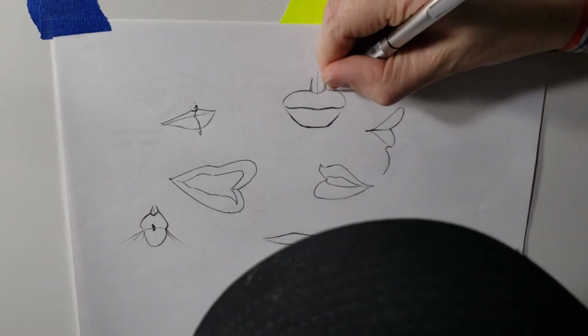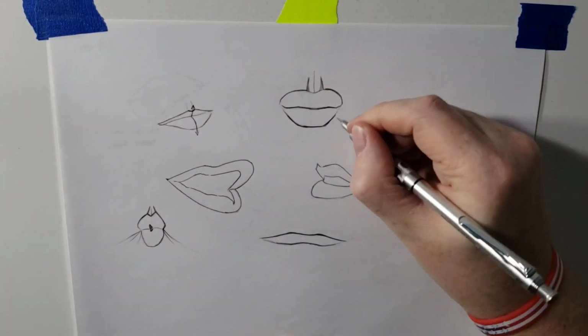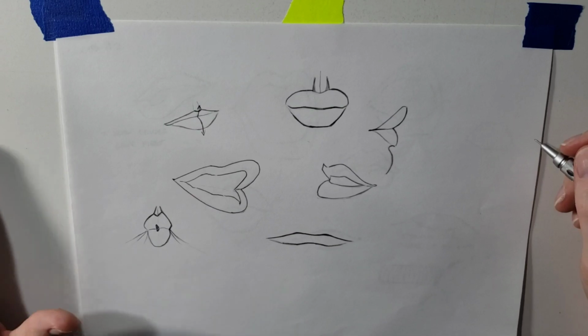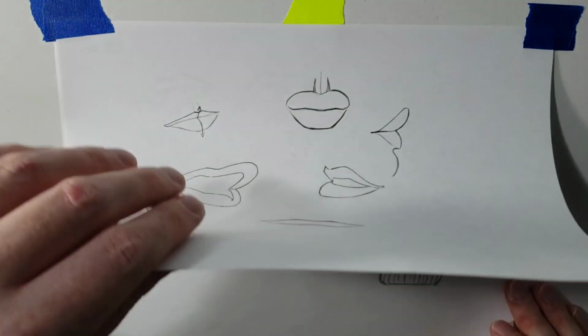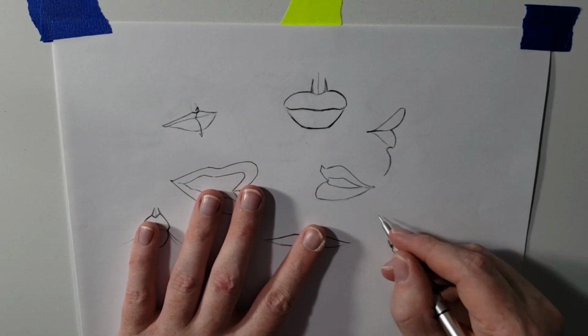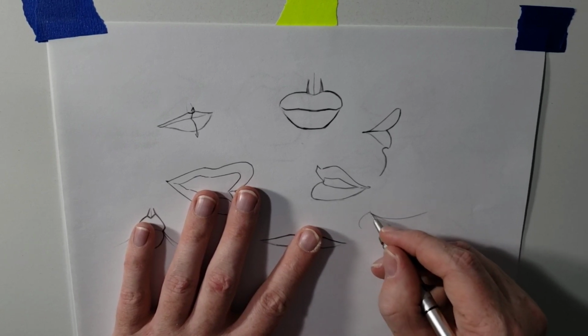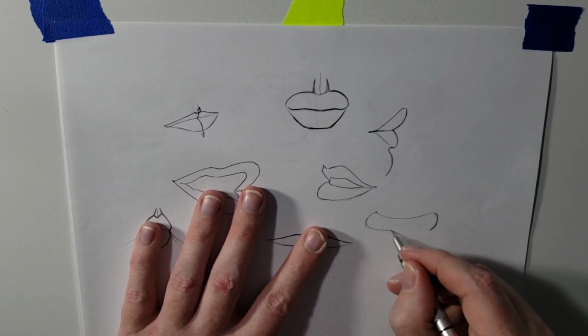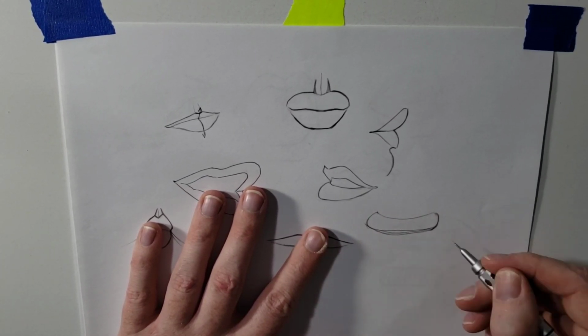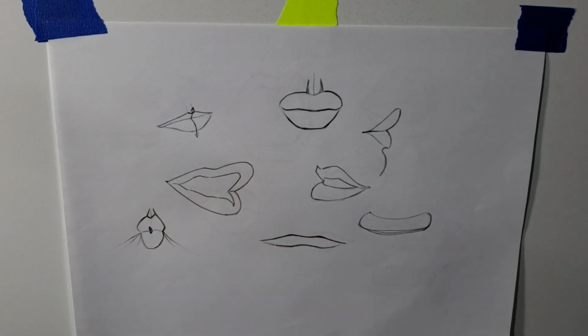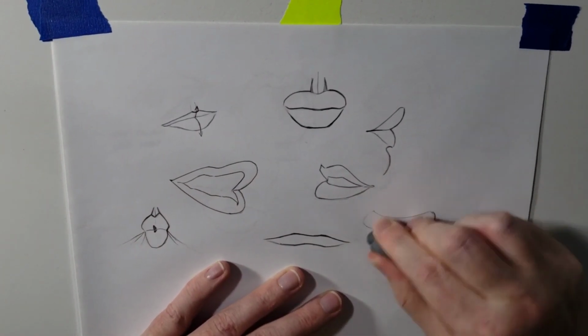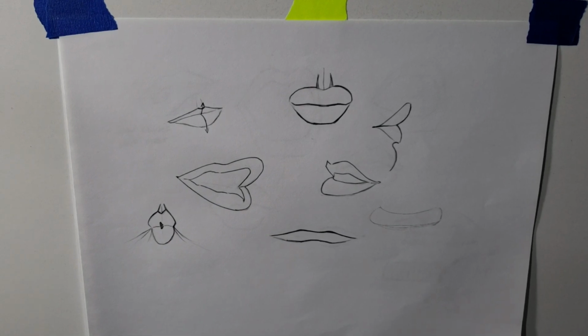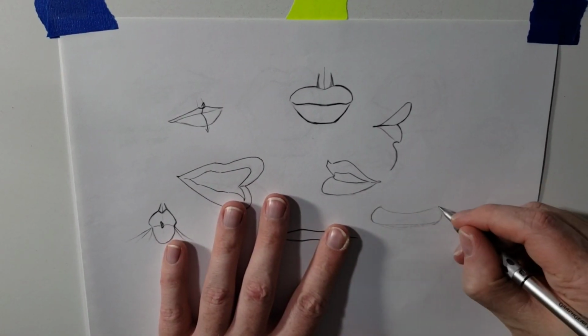Nobody's lips are identical. Some lips wrap around on the top lip. They might be flat. Like I showed you, some people hardly have any top lip at all, and then they have a thick bottom lip. So it all depends on what you want your character to look like.